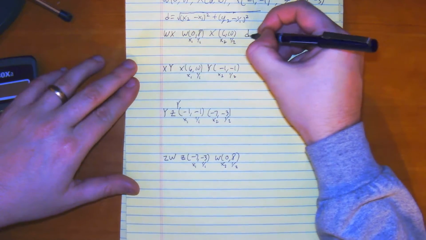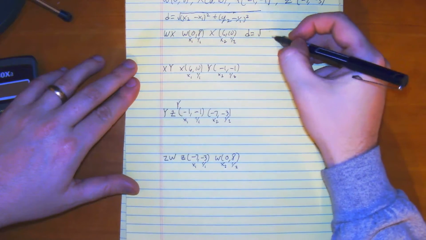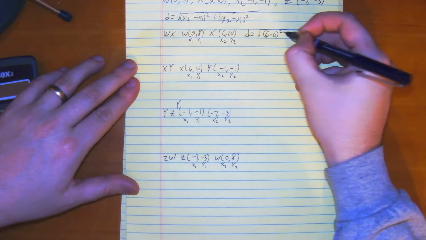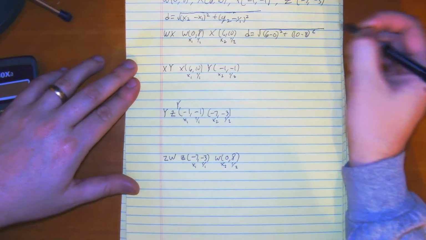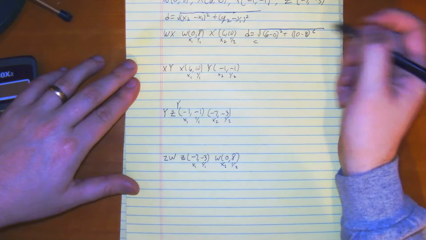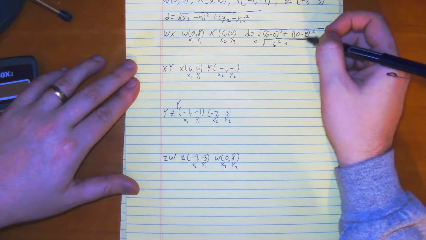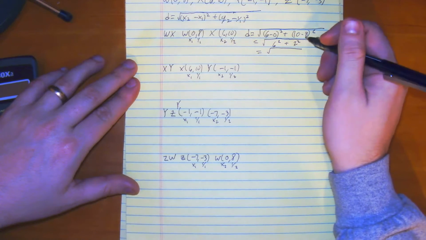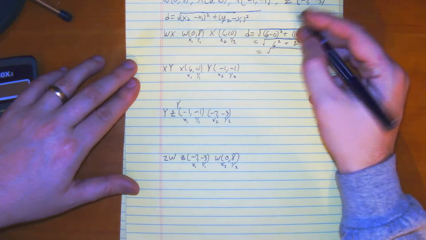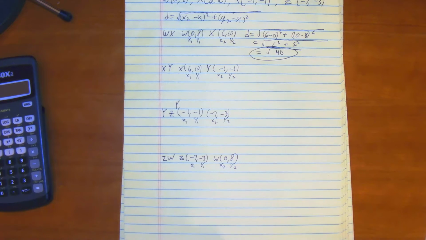So first we need to check d is equal to the square root of (6 - 0) squared plus (10 - 8) squared, which we get is equal to 6 squared plus 2 squared, which is equal to the square root of 36 plus 4, so we get the square root of 40 for our first one. We're just going to keep it in square root to make it as easy as possible.